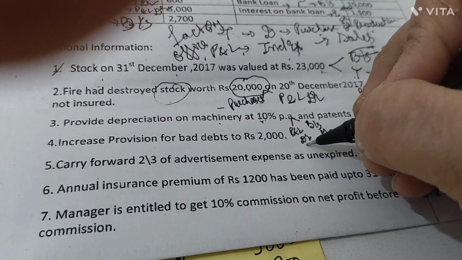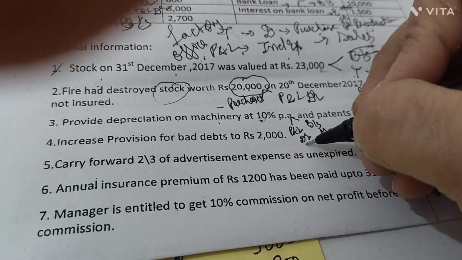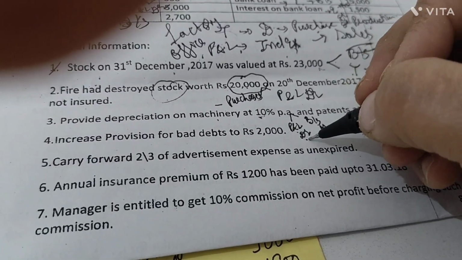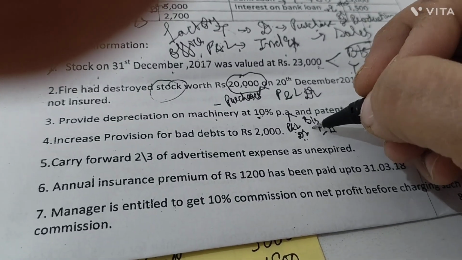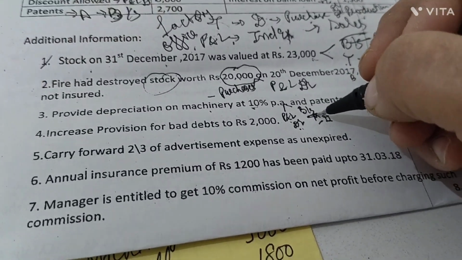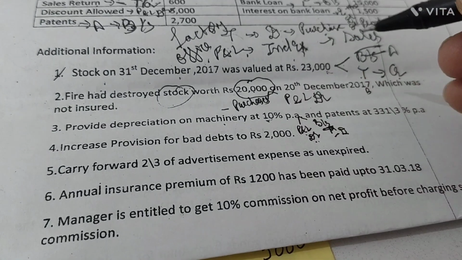P&L account debit side, because depreciation is an expense for the business, a non-cash expense, and on the other side, machinery we will deduct it and show in the balance sheet on the asset side. These are the two adjustments we are carrying for depreciation on machinery.